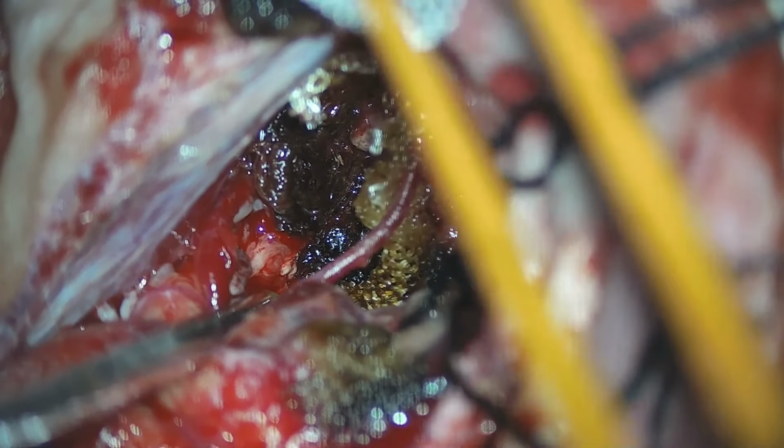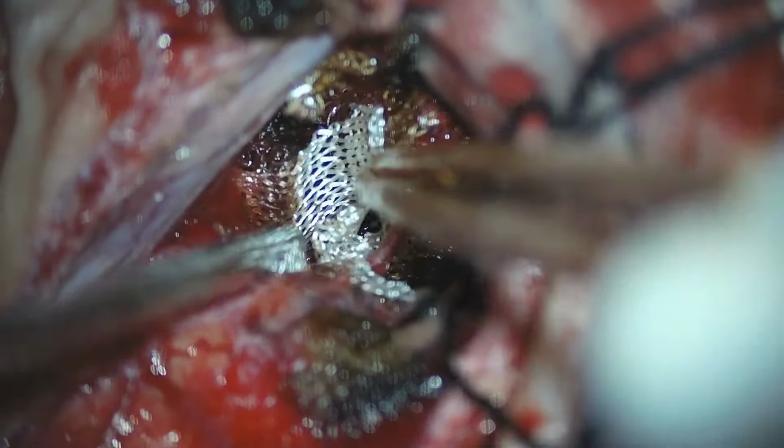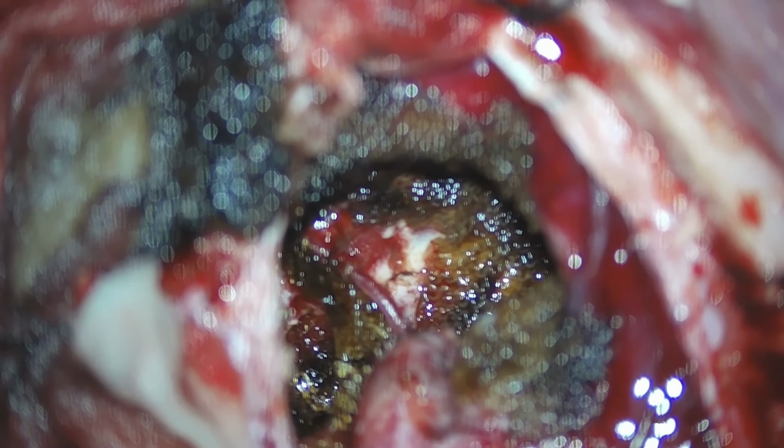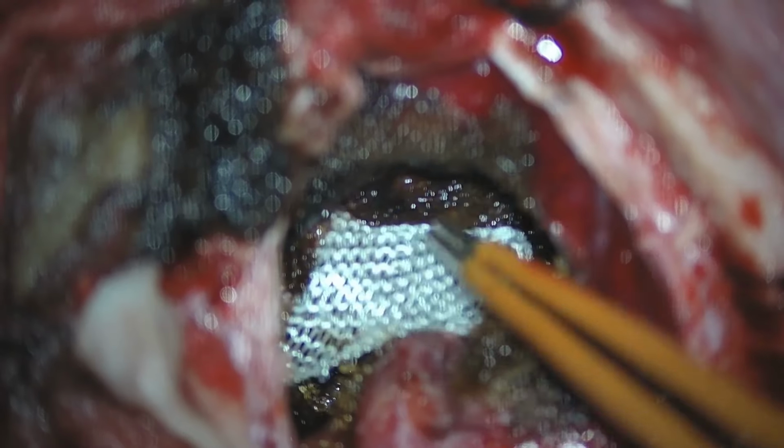This patient was extubated after 6 hours, and we identified no deficits in the patient. Patient was able to ambulate on the second day, and he was discharged on the third day.